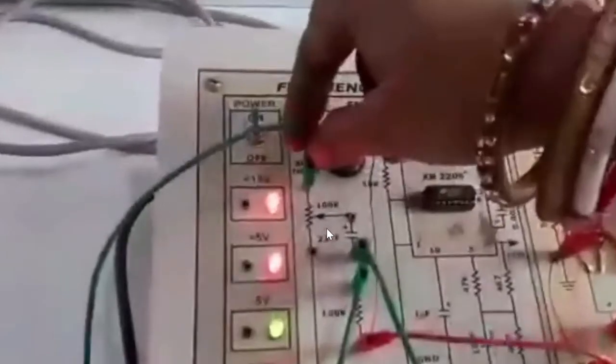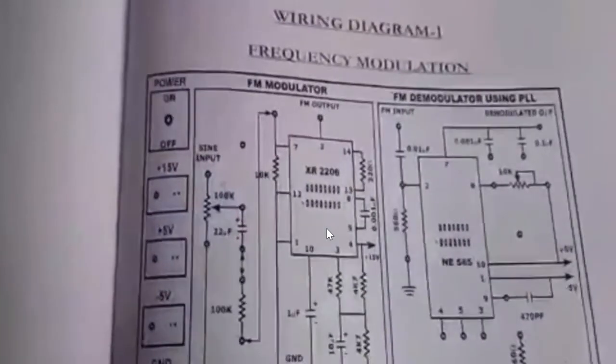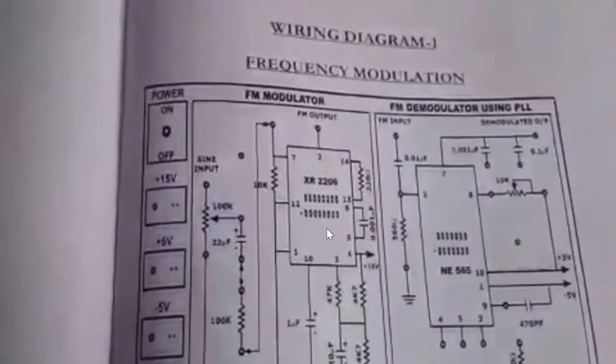For that, we have to connect both the positive terminals of CRO and function generator, and both the negative terminals of CRO and function generator. Then the positive terminal we have to connect at the sine input. Then according to the patching connection, we have to connect the circuit. This is our patching connection. According to this patching connection, we will connect the circuit.